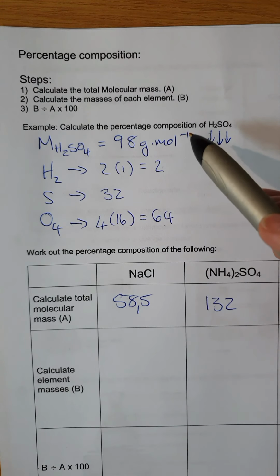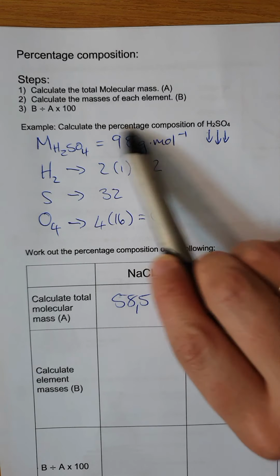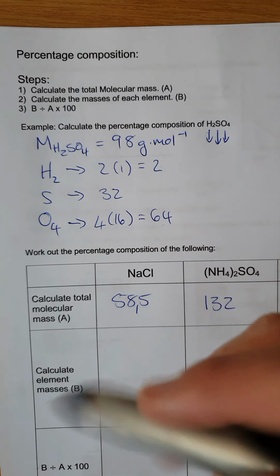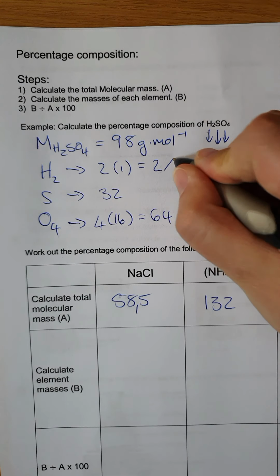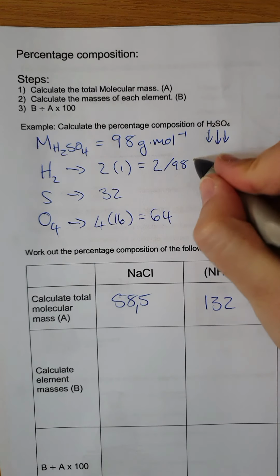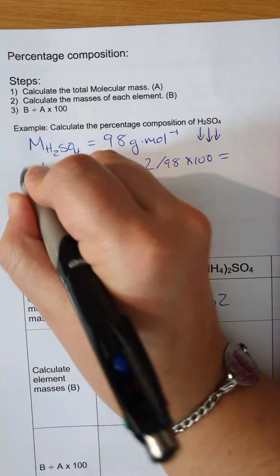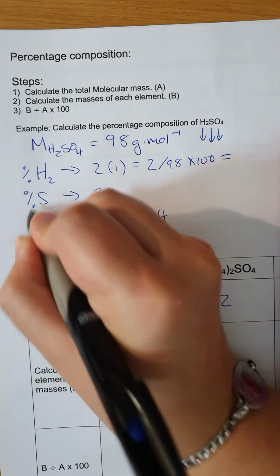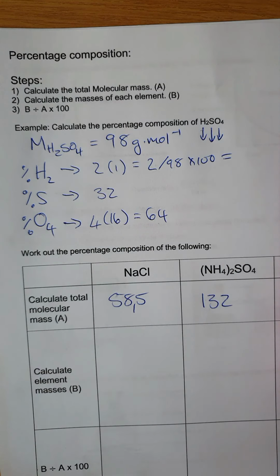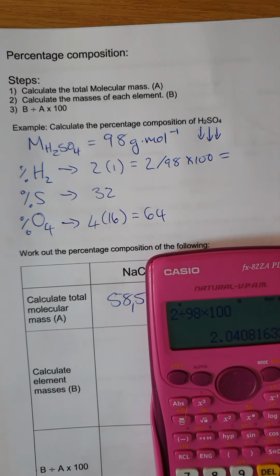Now think logically, how are we going to get a percentage here? Well, if we take the mass of each individual element and divide it by our total, times by 100, we're going to get a percentage. So if we divide by 98, and don't forget to times by 100 because you do want it as a percentage. You can put percentage like that, hydrogen, so that you're telling me what you're doing, okay? It's important to set your work out nicely, especially for final exams, so that the people marking your paper know exactly what you're doing.